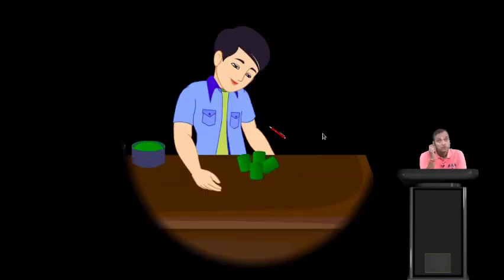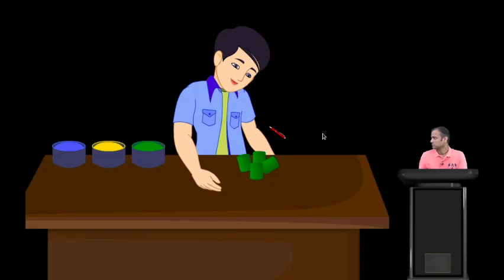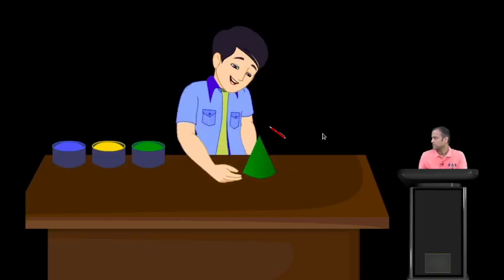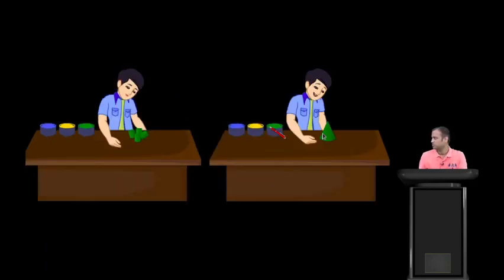So today I think you got some idea of what we will do in today's chapter. Today we will learn about the change of solids, the conversion of solids into a different solid. Now we have some number of cylinders, and then he converted them into a cone.